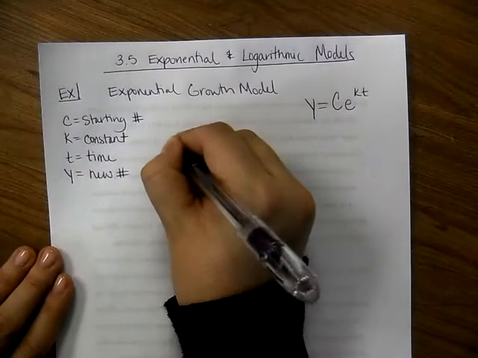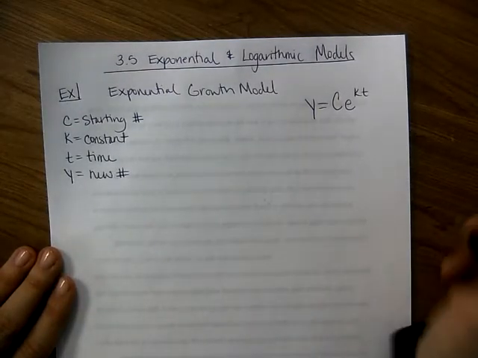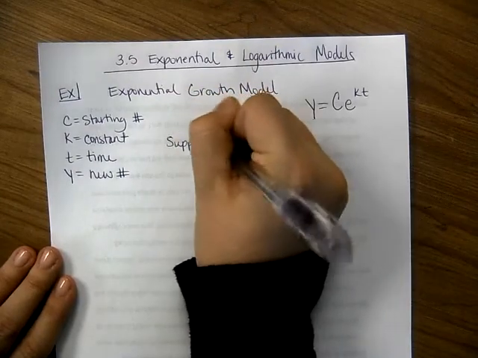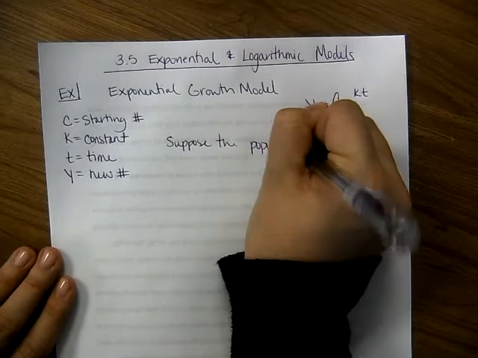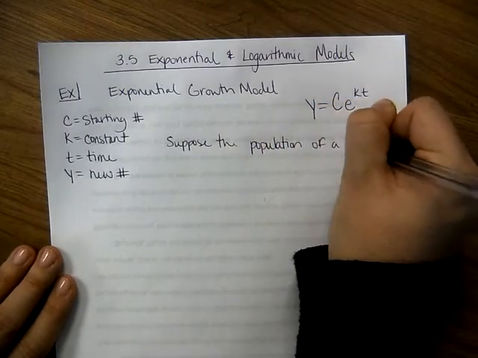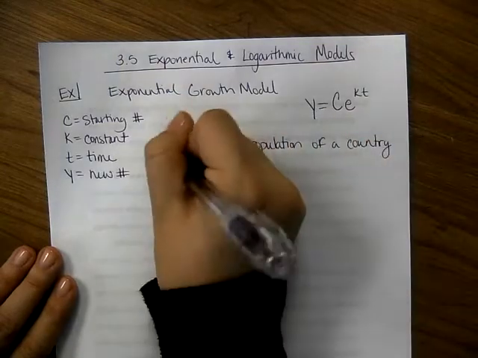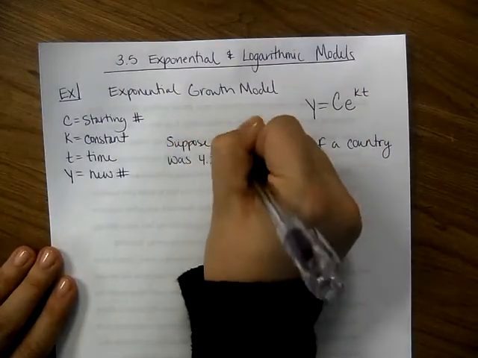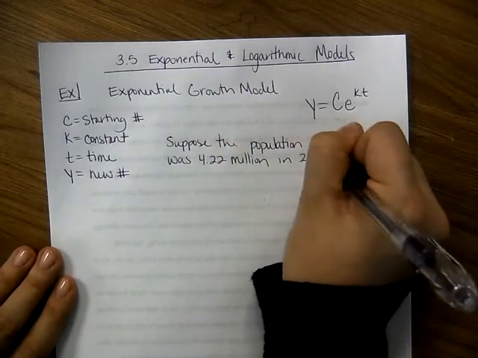Okay, so here's our scenario. Make sure you write down the information right. Last hour they weren't, and then they couldn't figure out how I solved some stuff. So suppose the population of a country was 4.22 million in 2000.